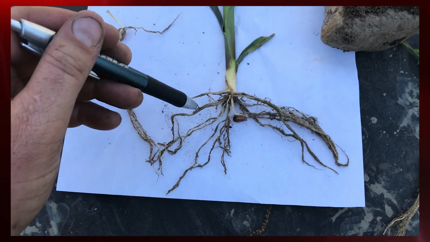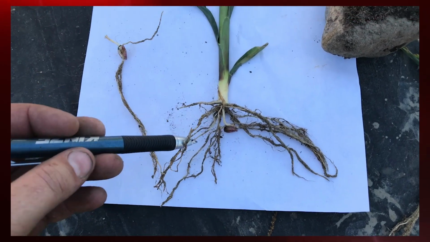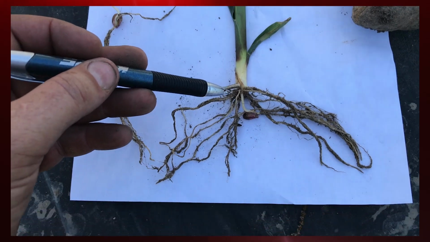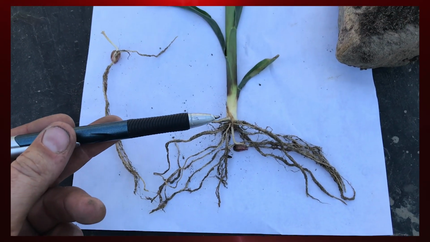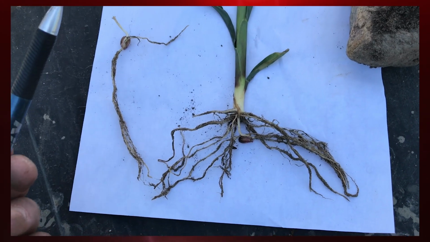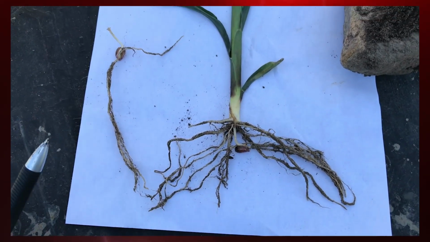So yes, the nodal root system is pretty much responsible for about 90% of the nutrient uptake for the plant. So it's very important that we protect these roots and do everything we can to get them down in the soil to really get us through the year so it's able to mine out as many nutrients as it needs to get us the best yield possible.